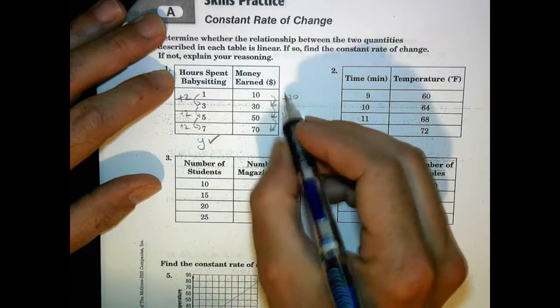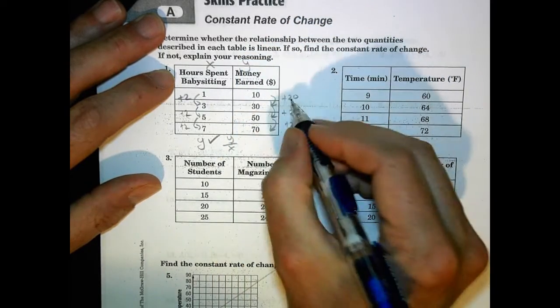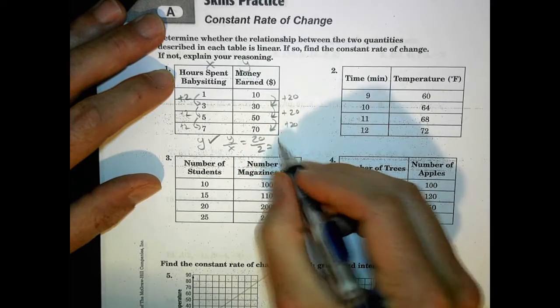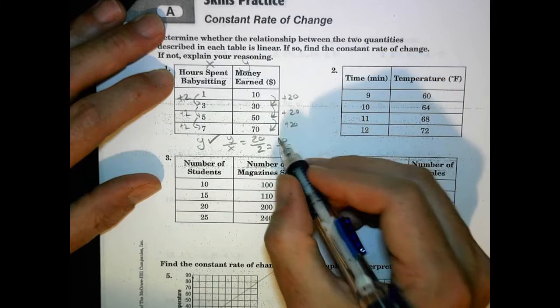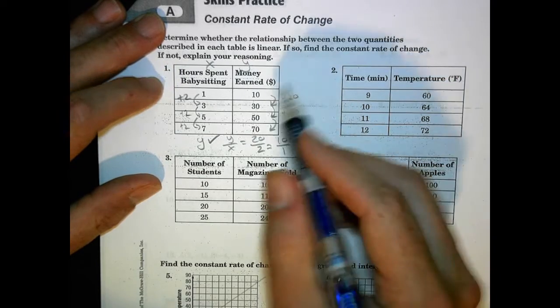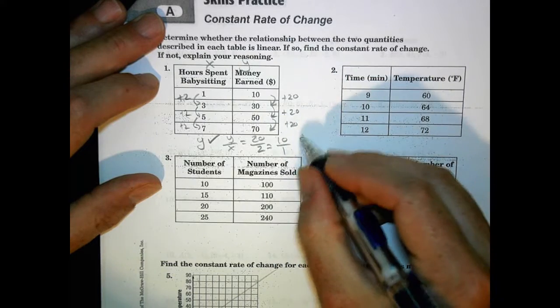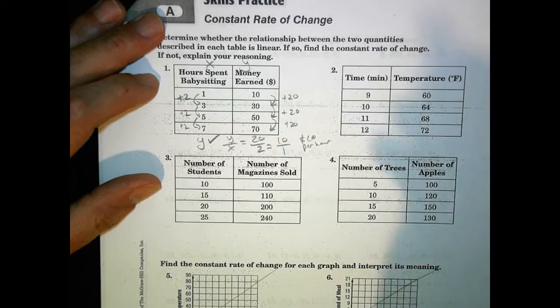And our constant of proportionality is our y over x value, which is 20 over 2, which I can reduce down to 10 over 1, or $10 for every hour babysitting. That's kind of how you think about that. So how much money do you earn? You earn $10 per hour. Okay, $10 per hour. That's how you can look at that.